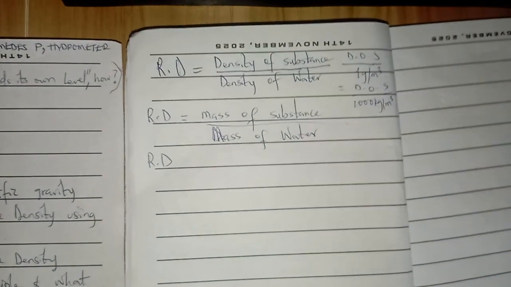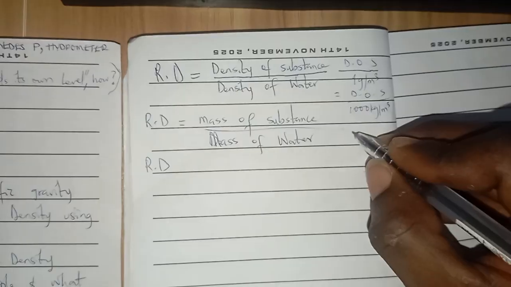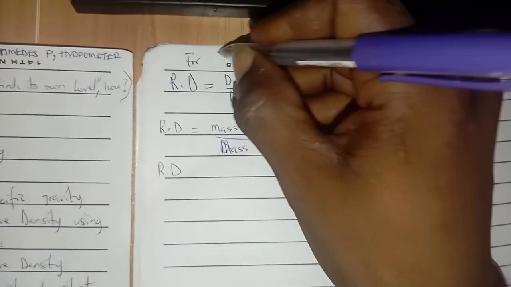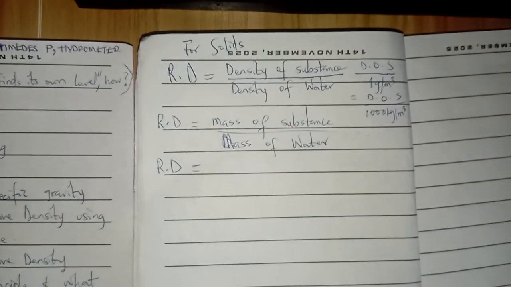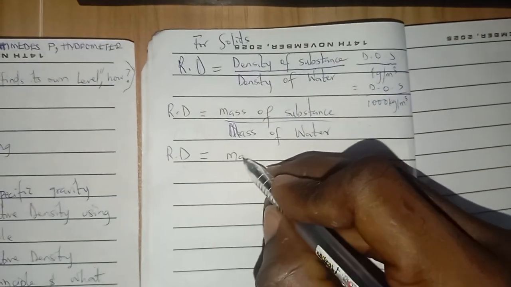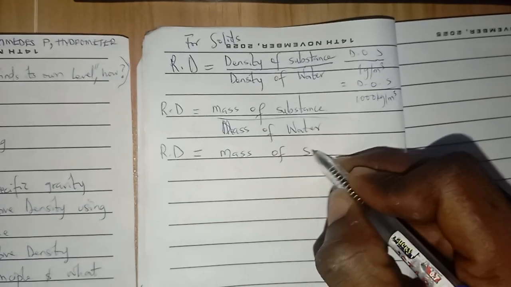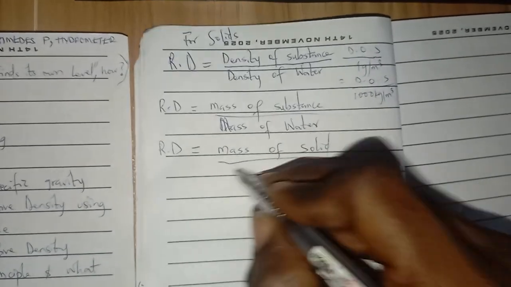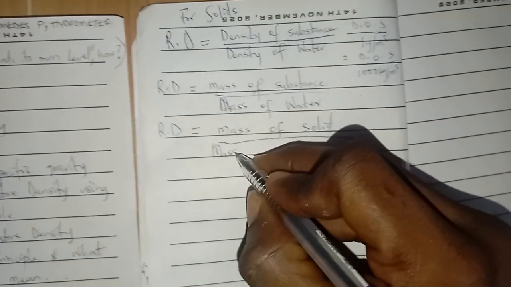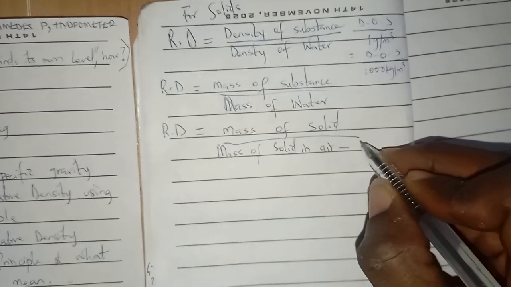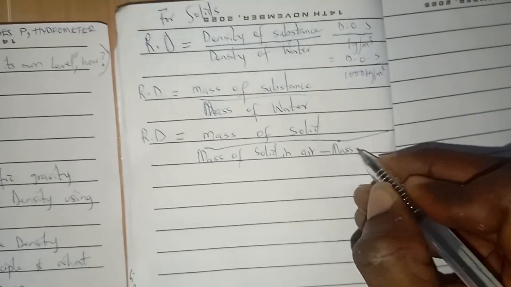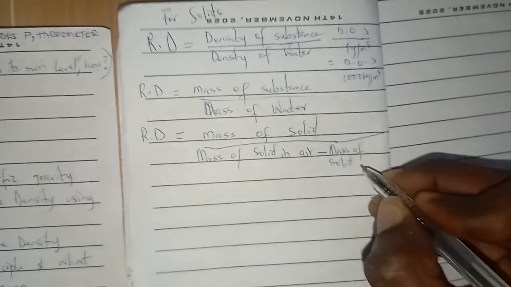Relative density. So when it has to do with substance, that I mean when it has to do with solids, you can say also that relative density is also equals to mass of solid in air minus mass of solid in water.